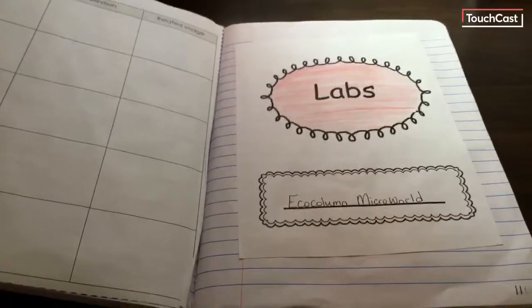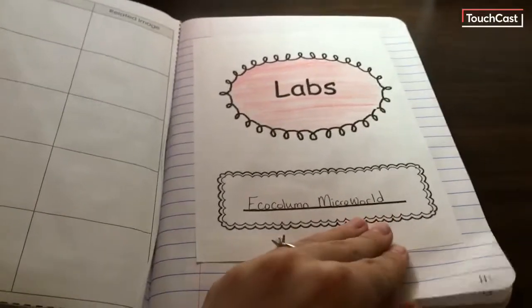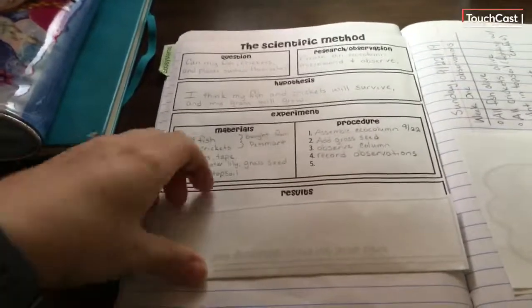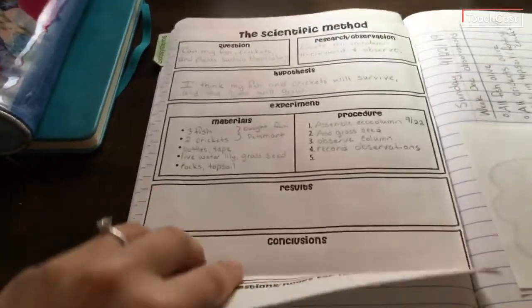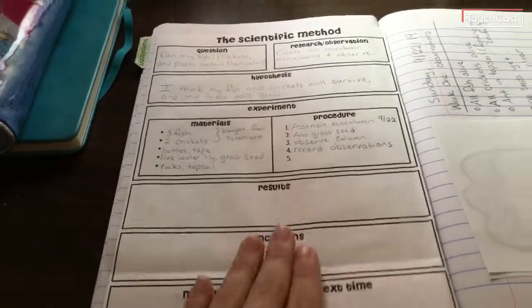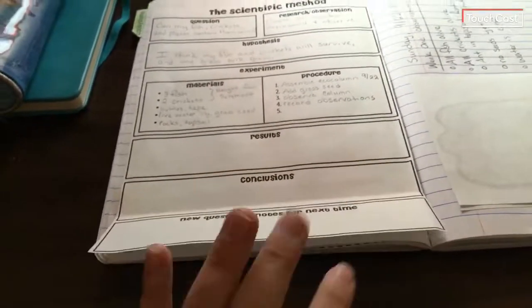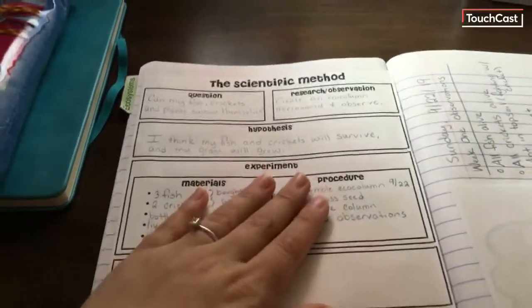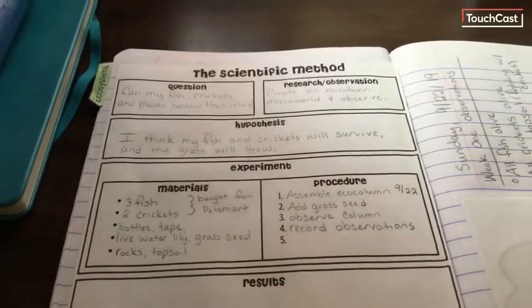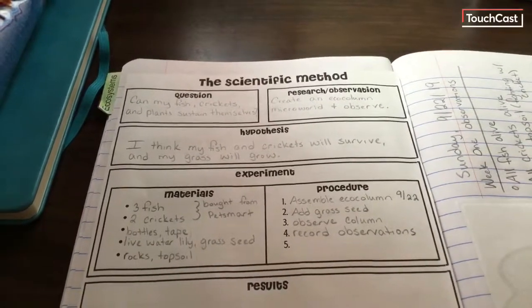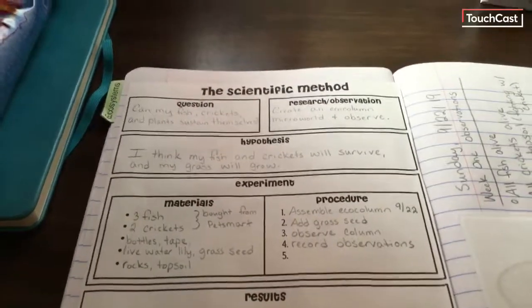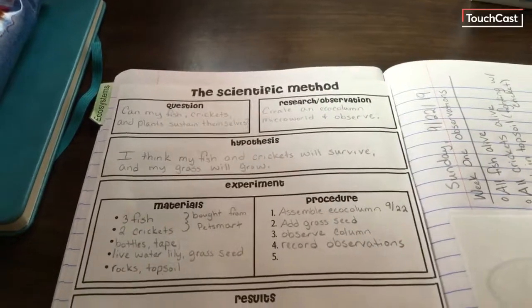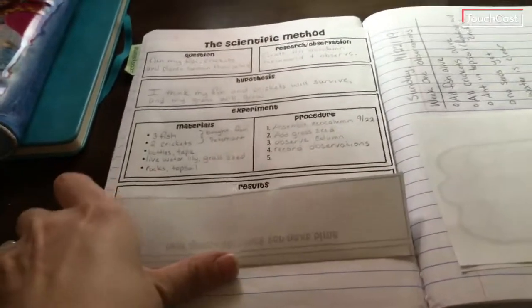So the lab that I've done for the ecosystem unit was the column. On the left side, I have the page that you gave us, the scientific method. I haven't filled out the bottom part yet because we haven't gotten to that part. We haven't been through all the 3 weeks, but I did fill out the part already. I talk about the materials that I bought, the procedure that I went through, my hypothesis, my question, and my research observation. And I decided to fold it up so nothing sticks out.